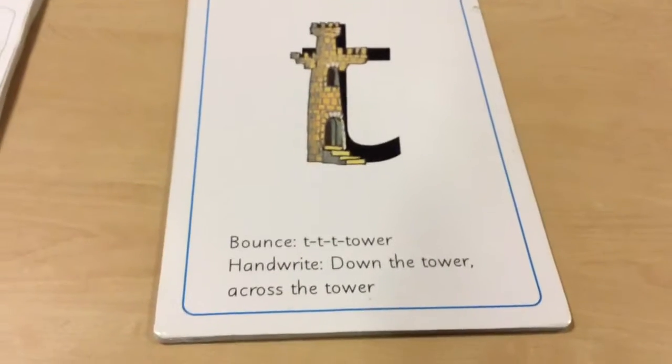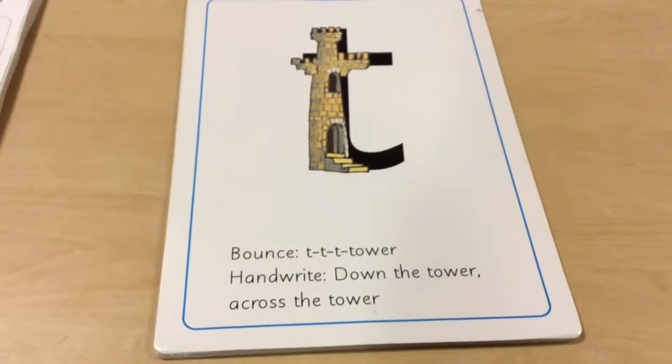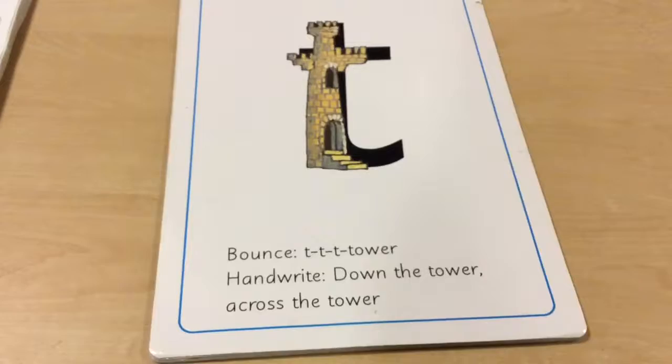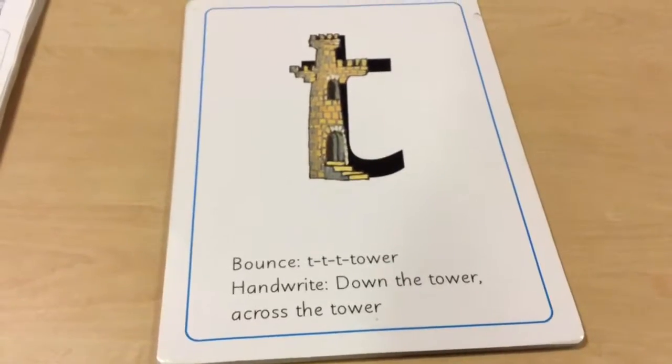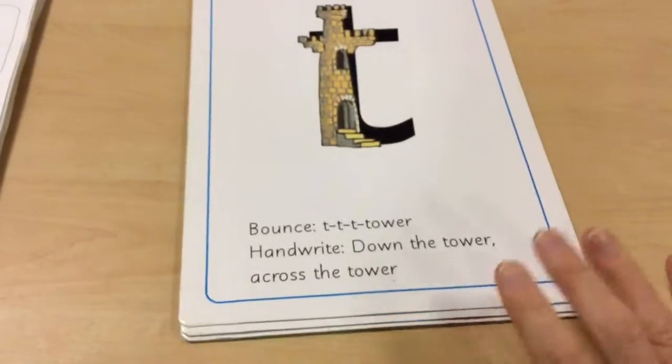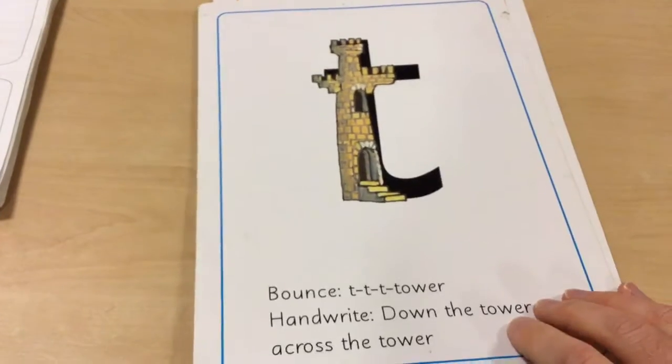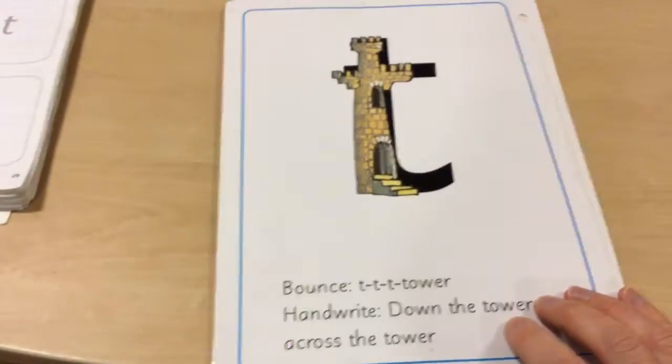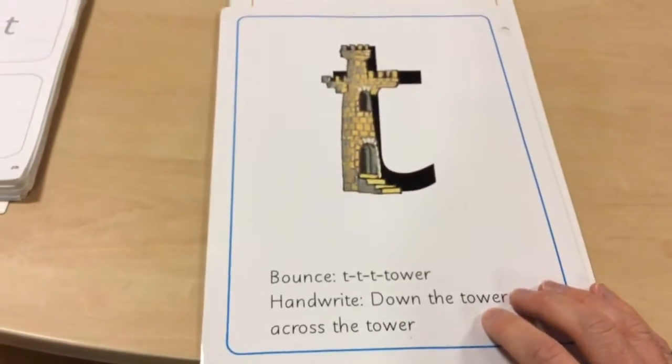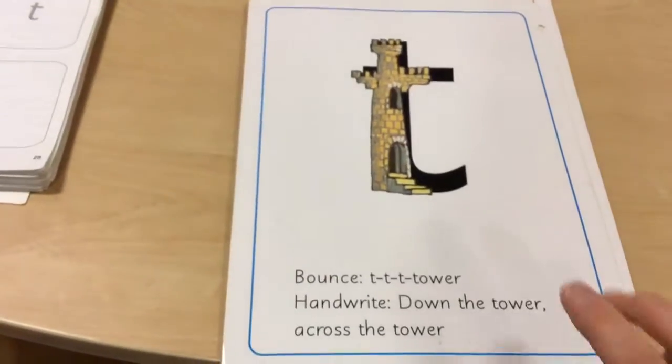Hello everybody, it's Mr. Ward here, and this is a short video just to explain the reading process, how we teach children how to read in school. So, this is the letter T. We teach the children the letter sound rather than the letter name initially, because that will help them to read words, and I'll come to that in a moment.